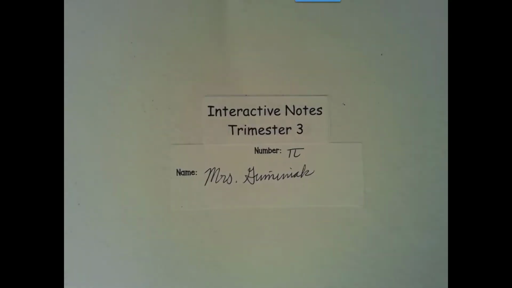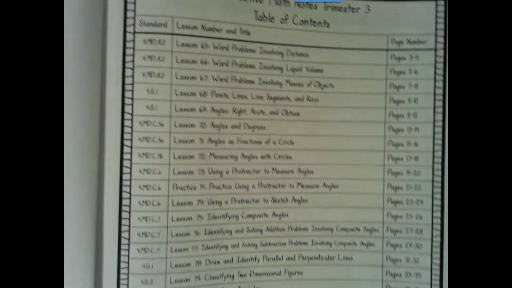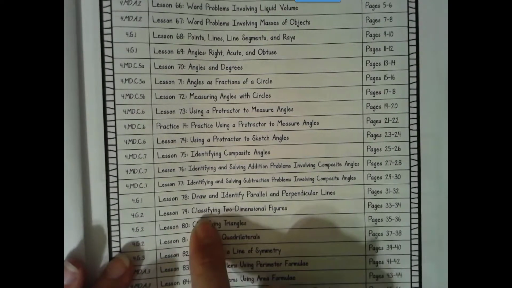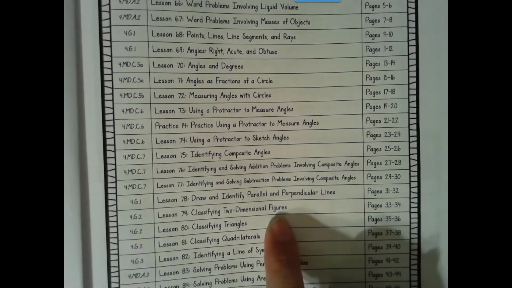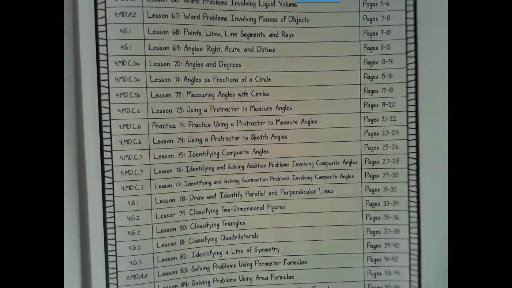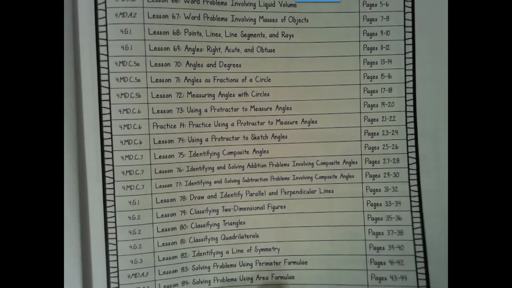Welcome to lesson 79 of our interactive notes. And we are working on classifying two-dimensional figures, pages 33 and 34.